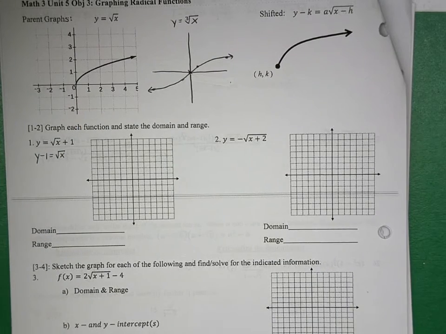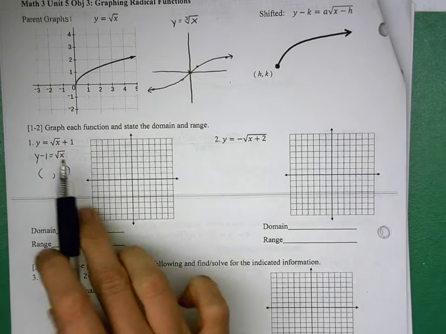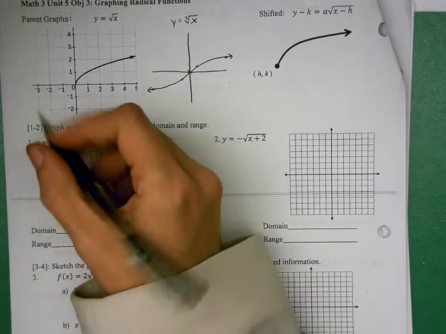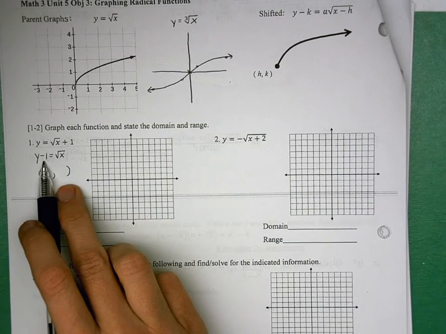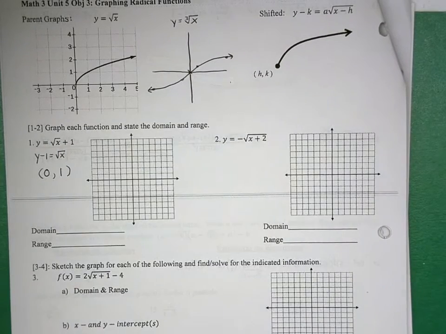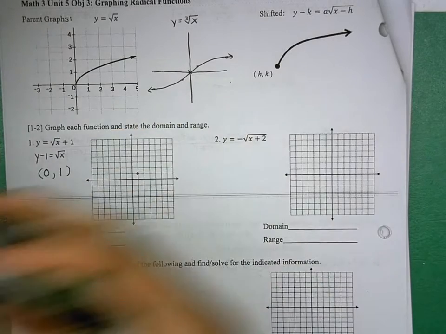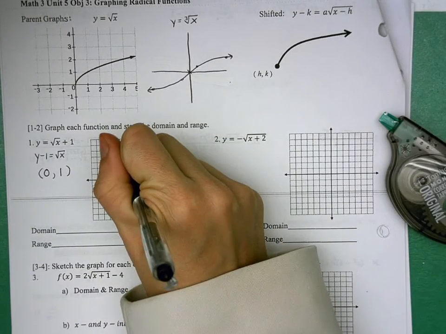Now that it's in its descriptive form, we can pull out our (h, k), our shifted origin here. So the first question is, what makes the x part equal 0? The x part equals 0 when x is 0. And what makes the y part equal 0 for my k? The y would be 1. And so that's the starting point of my function here at 0, 1, which is right here.